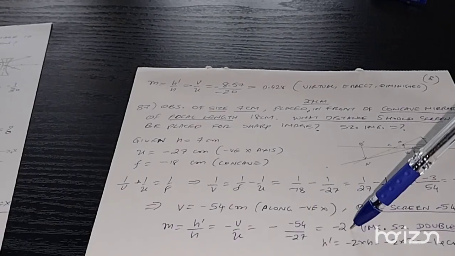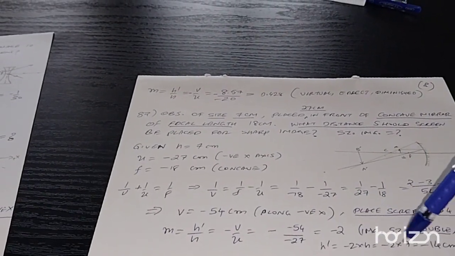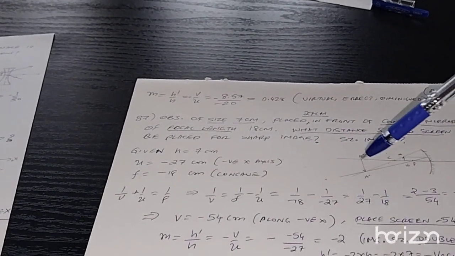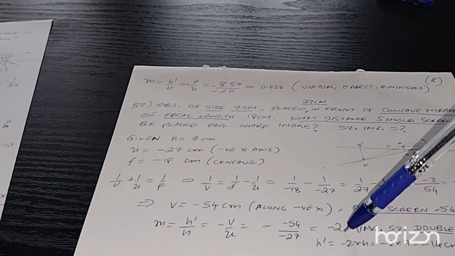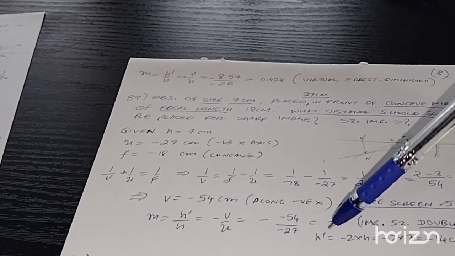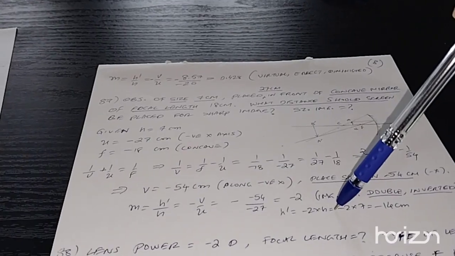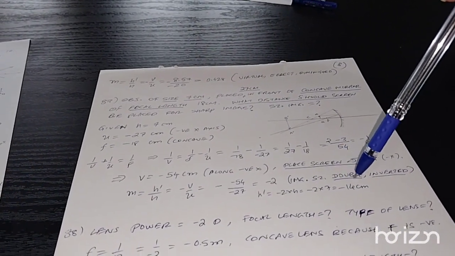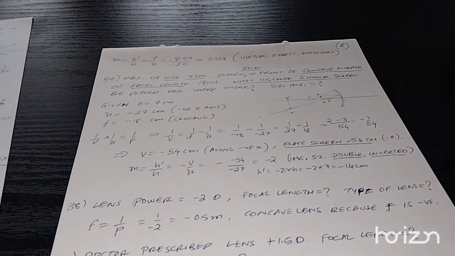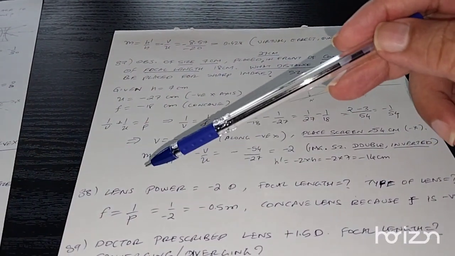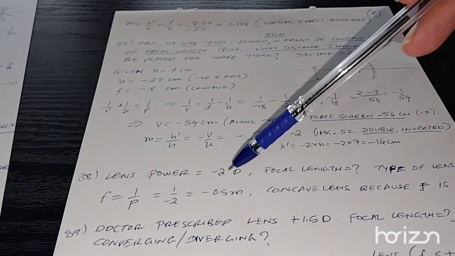So you get minus 2. Okay. So the image size is double, but it is inverted. That's why you are getting minus 2. And what is the image size? Image size is equal to minus 2 into object size, that is minus 2 into 7, that is minus 14 centimeter.